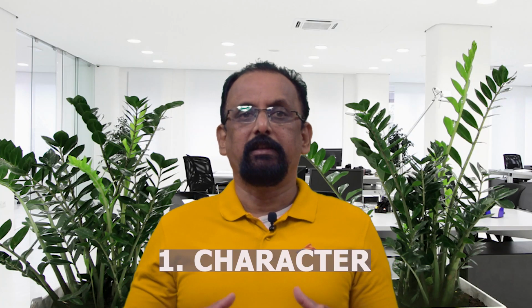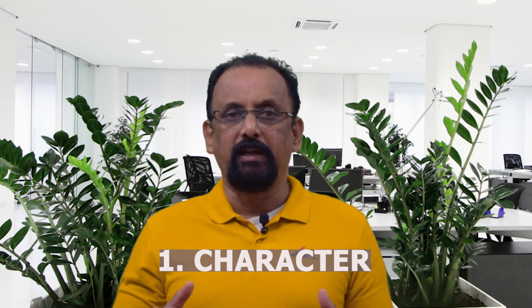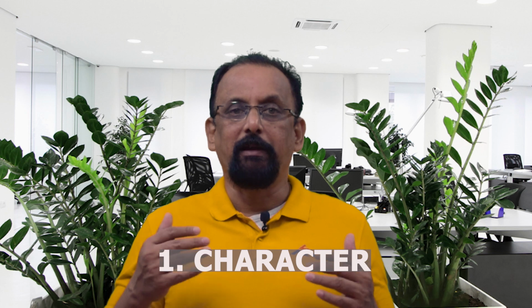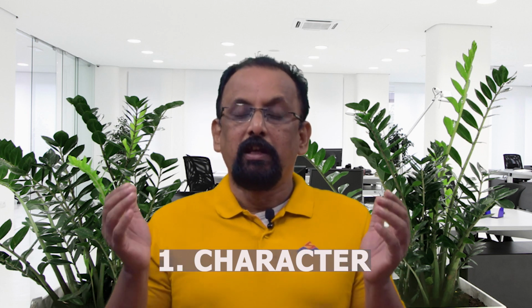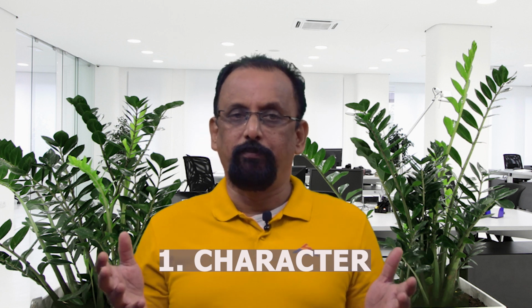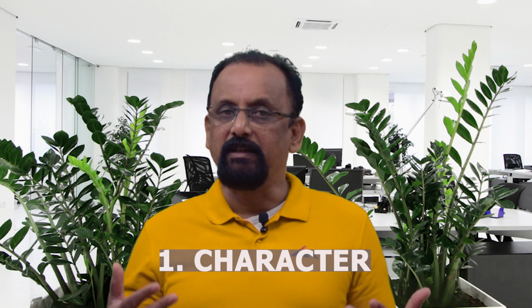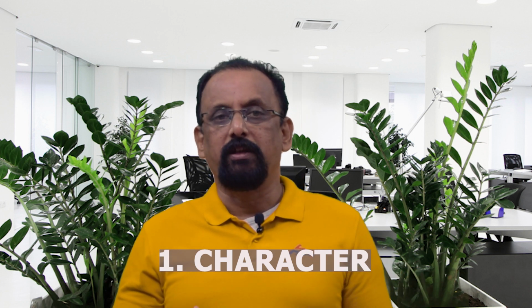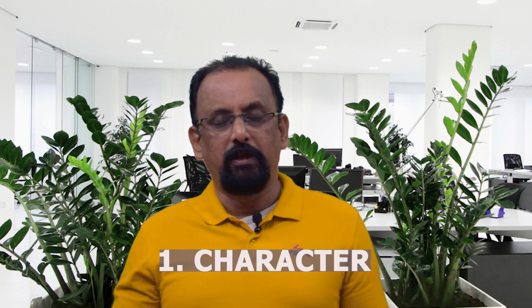Character implies the integrity of the borrower, which means their intention or willingness to run the business properly and pay back your debt. How do you assess the character of the borrower? When it comes to the individual, let's say somebody has approached you for a home loan or a personal loan or a vehicle loan. In that case, you can look at that individual's past track record. Past track record is one of the best things available for you to judge the character of a person.